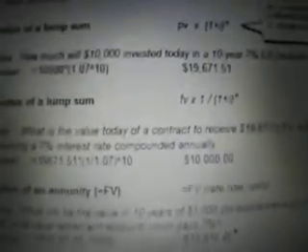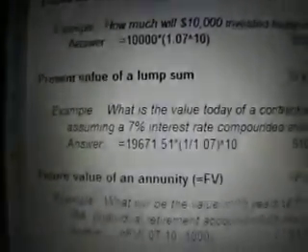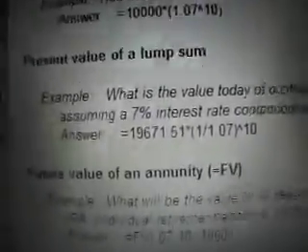Yes, Ravi, this is what happens. But the key is you should know the variables. If you make a mistake, you can also incur losses.